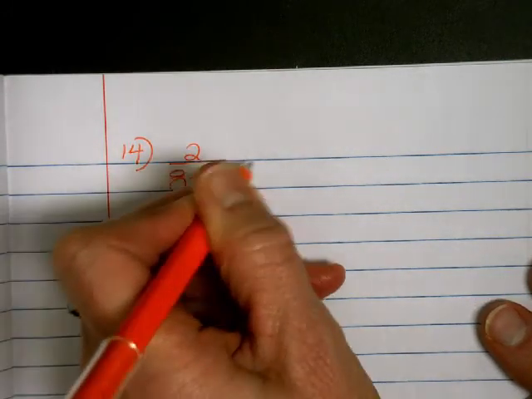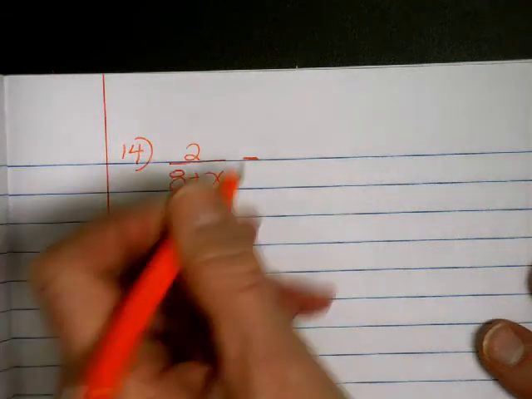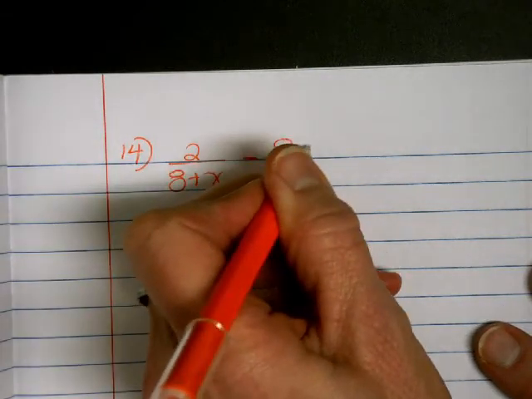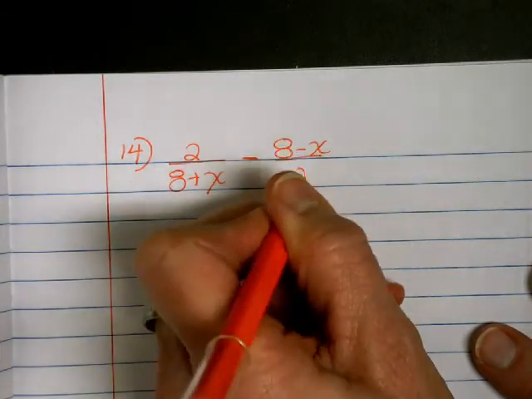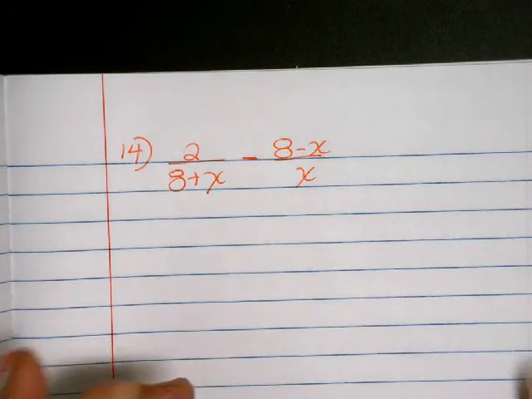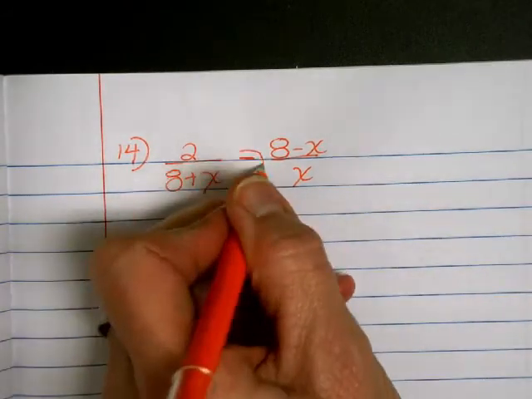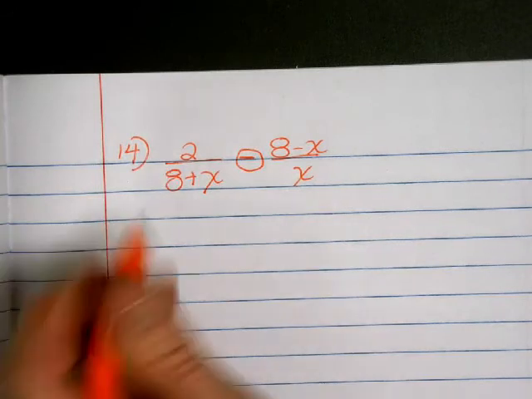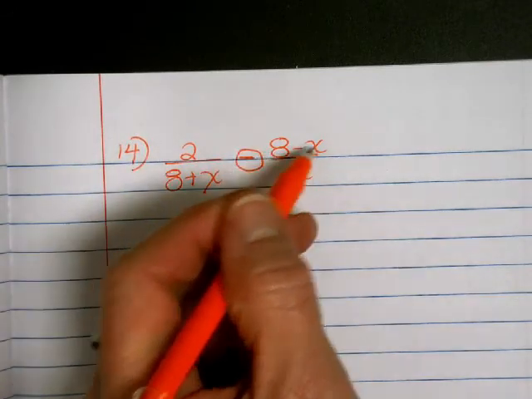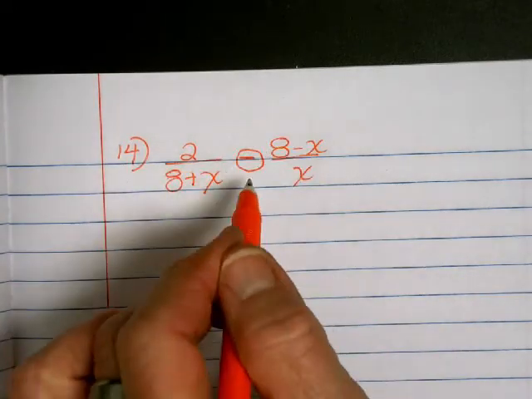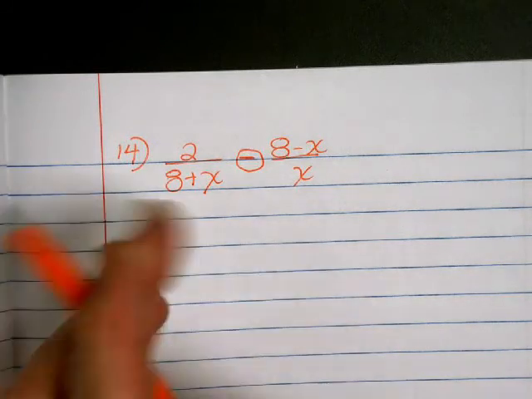See what the fractions are there. The simple ones, 2 over 8 plus x, minus, maybe not so simple, 8 minus x over x. This is a booger.